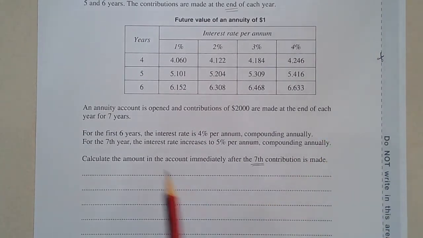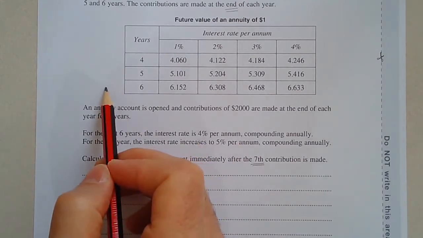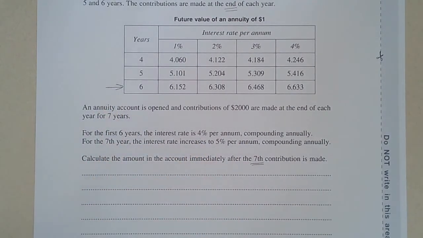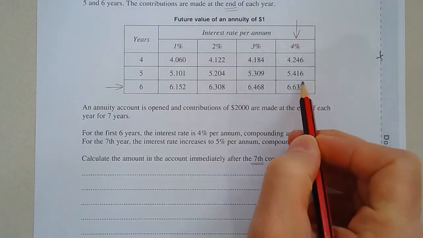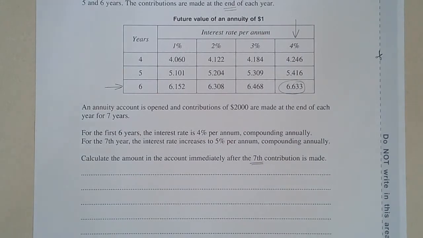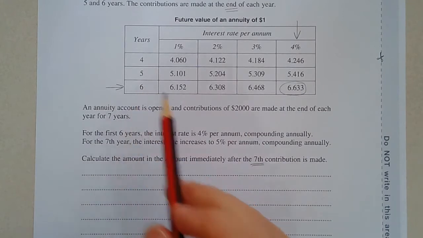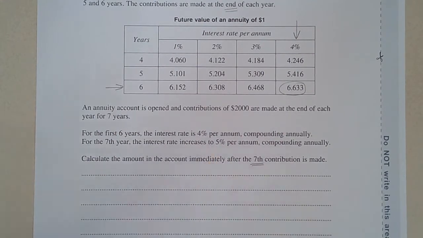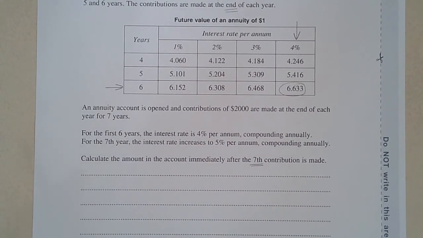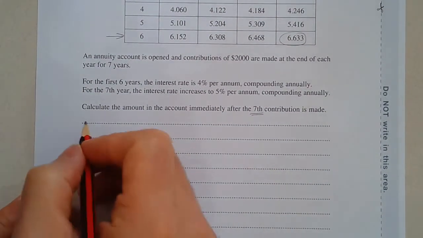Now, the other thing as well is that for the first 6 years, the interest rate is 4% per annum. So according to our table, we're going to use the last row and the last column, which is this number here, and we're going to multiply that by 2,000 to get the value of our annuity after 6 years, because the 7th year, the interest rate changes to 5% per annum, but it's only 1 year's worth of interest, so we're going to treat that separately and treat it as regular compound interest. Okay, so let's work out the value of the annuity after 6 years.